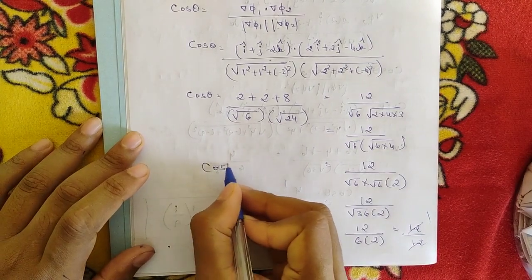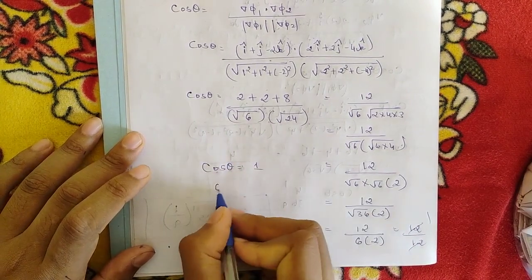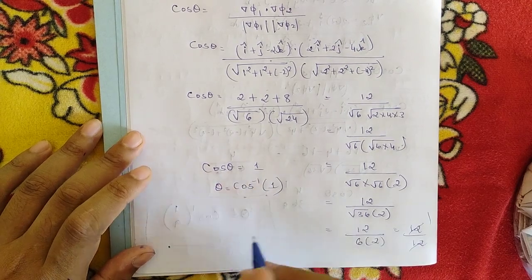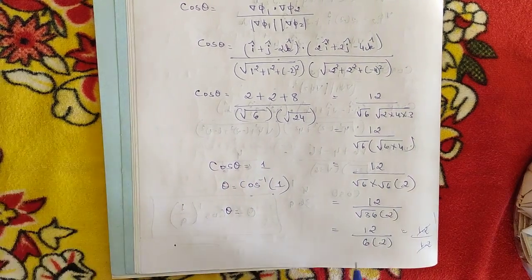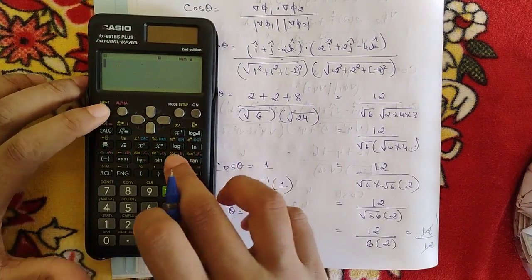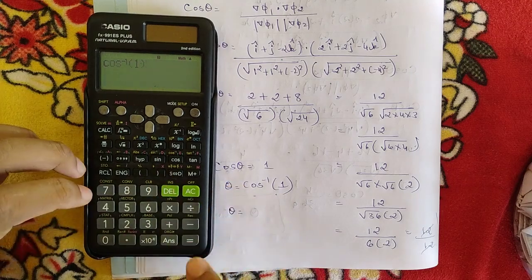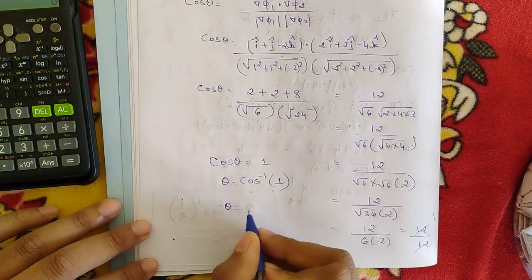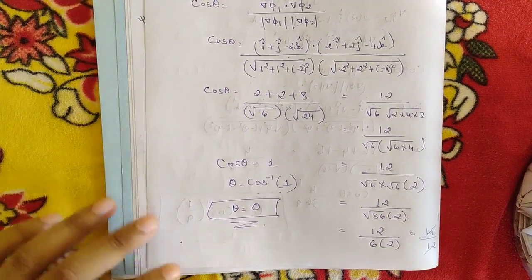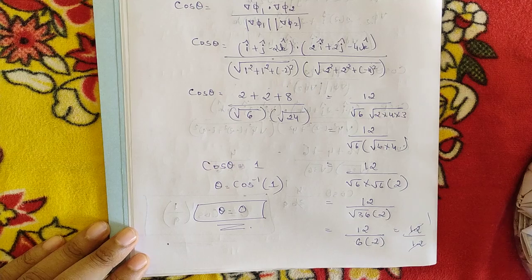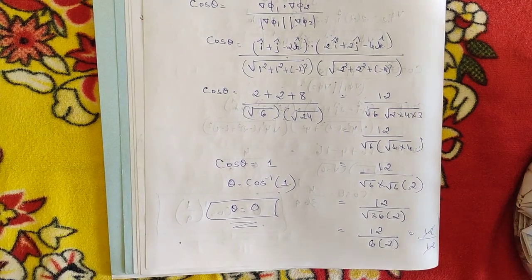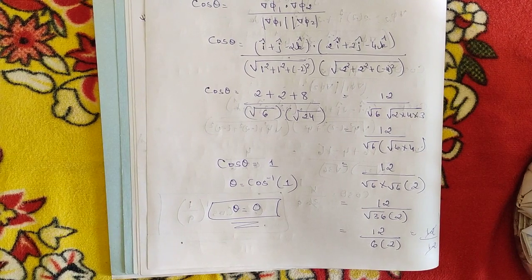So cos theta we get as 1, that is, bringing cos to the other side, theta is equal to cos inverse of 1. If you substitute that with shift and cos, cos inverse of 1 is 0. Okay, so our value of theta, the angle between the normals to the surface for this question, is equal to 0. Okay, so yeah, hope this is clear how to solve this problem.